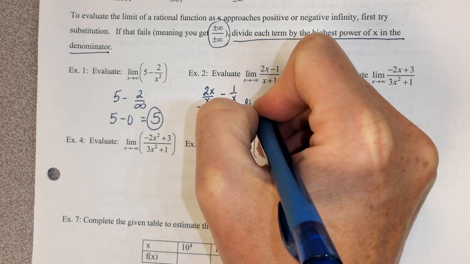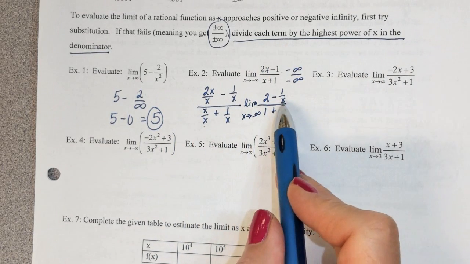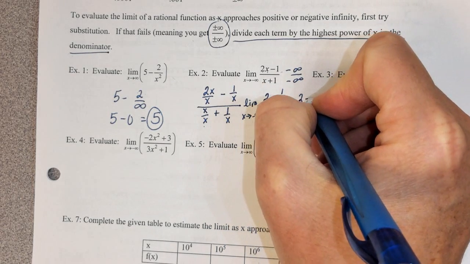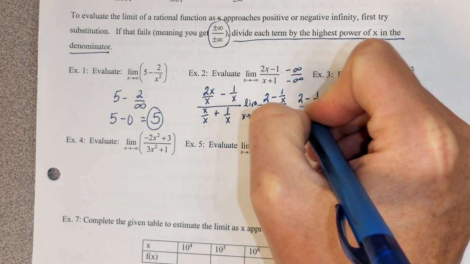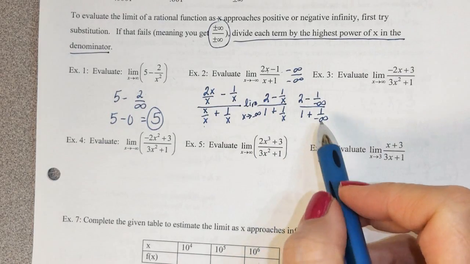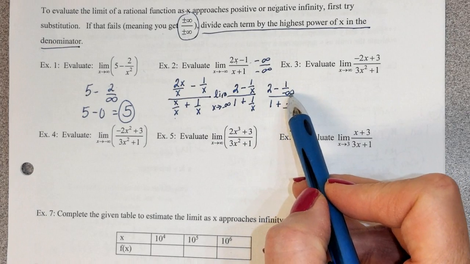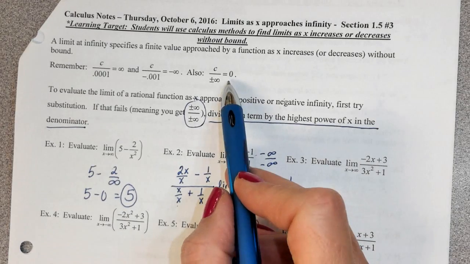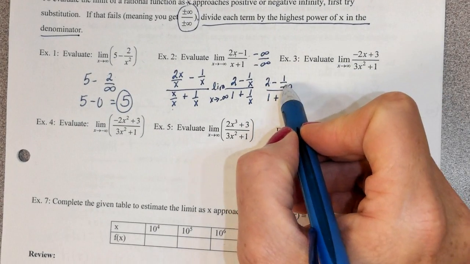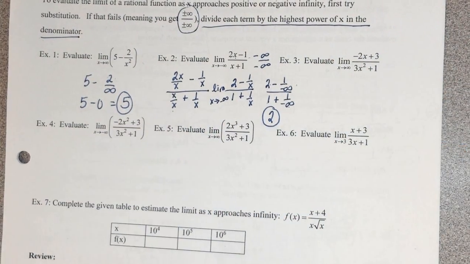So we're trying to find the limit as x approaches negative infinity. So now, wherever I have an x, I have to replace it with negative infinity. So I'm going to have 2 minus 1 over negative infinity, 1 plus 1 over negative infinity. What did we just say up above about any number divided by plus or minus infinity? It's 0, isn't it? Any constant divided by plus or minus infinity is 0. So I have 2 minus 0 over 1 plus 0. That's just going to be 2. Those are both 0.